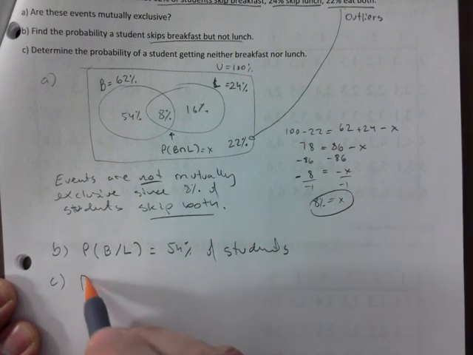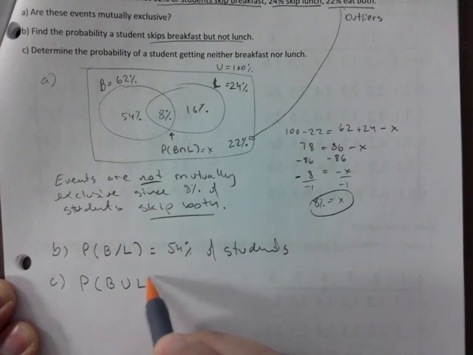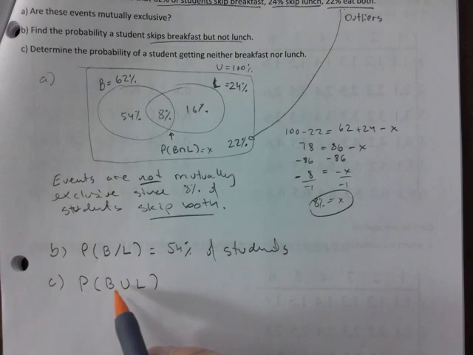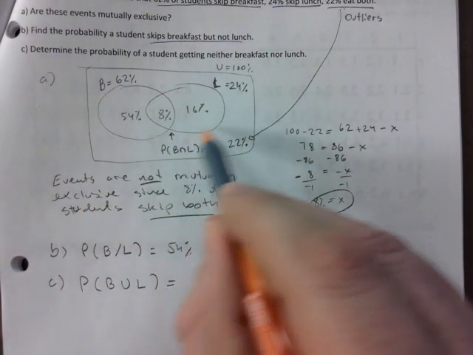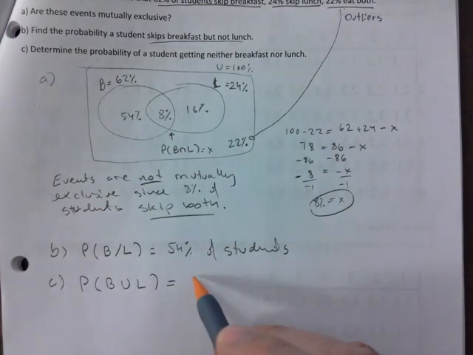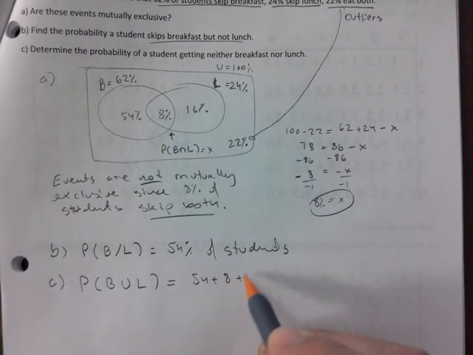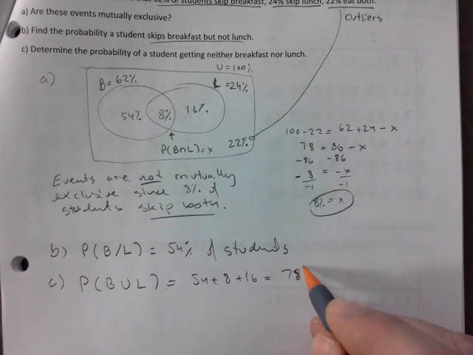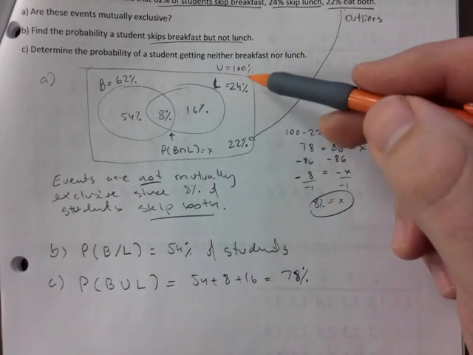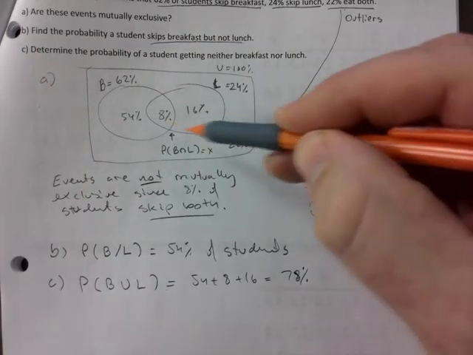Okay, so that's actually asking for this. If you have neither one, it's the combination. So that's what they want. They want everything in here. So it's 54 plus 8 plus 16. So that'd be 78%. Or you could have gone 100 minus the outliers, everything else.